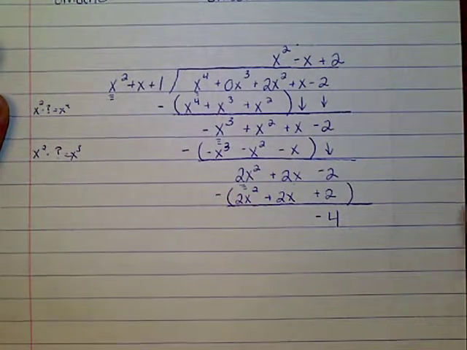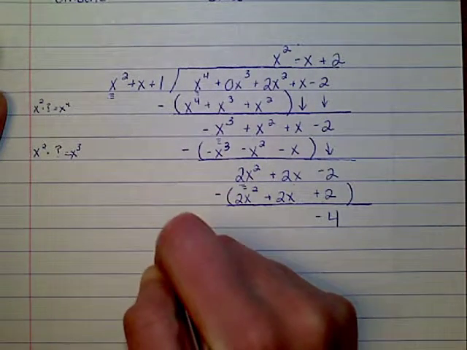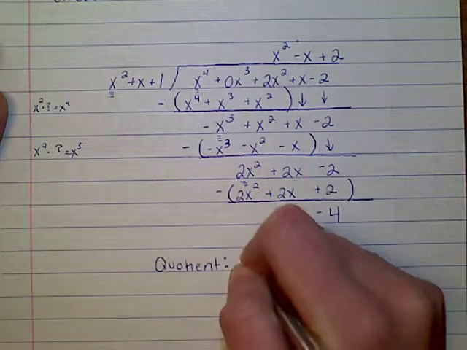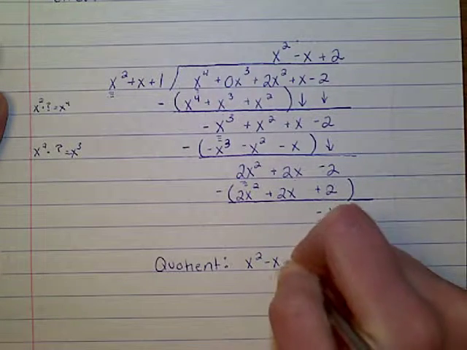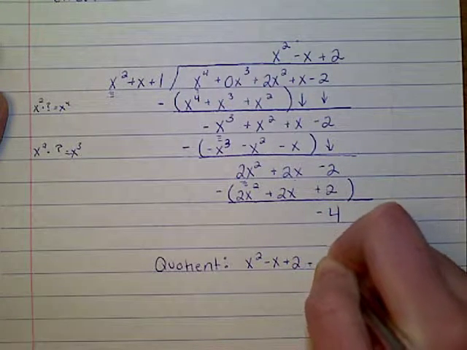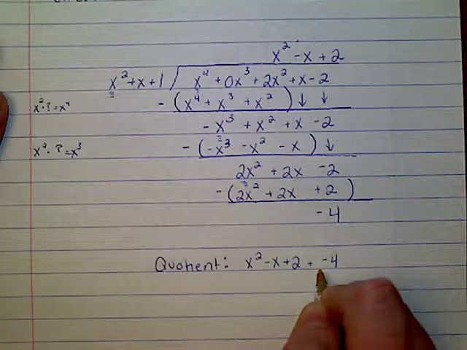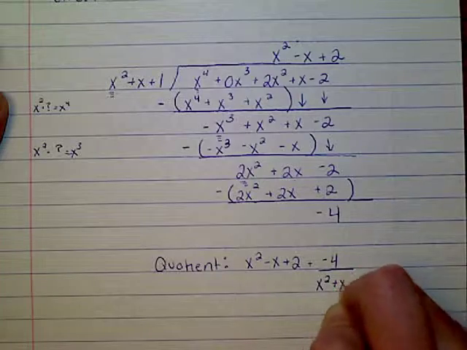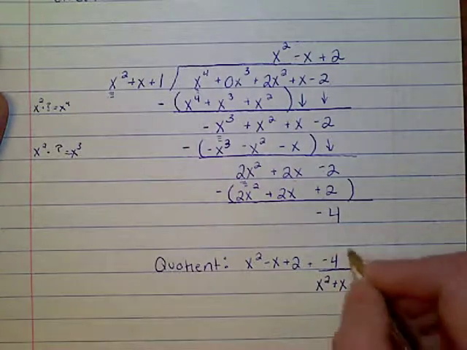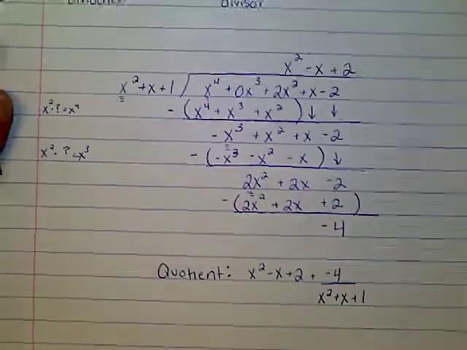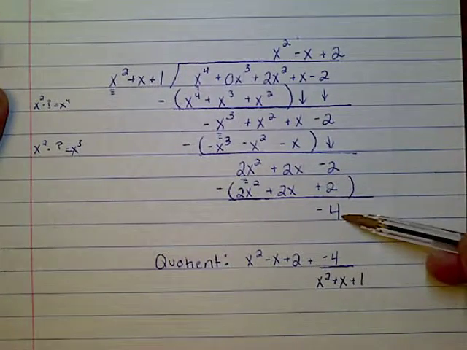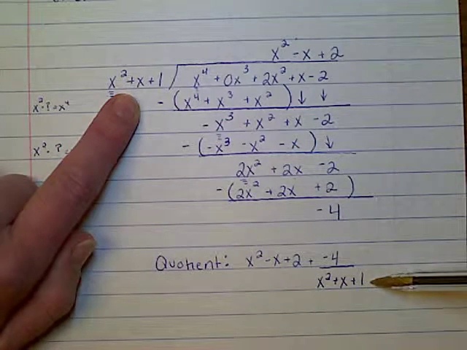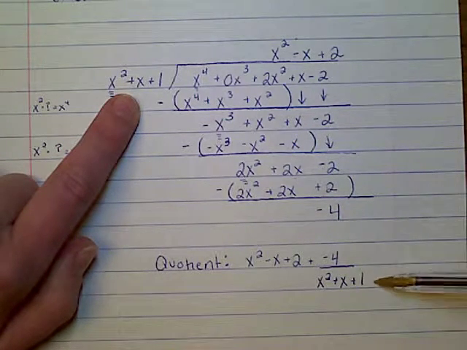Now, I do want us to be able to write our quotient. Remember, the quotient is the answer to the division problem. Our quotient is x squared minus x plus 2, but what you're going to do is take your remainder, negative 4, and put it over your divisor, and we're going to add that to our quotient. Okay, so when we have that at the end, that's representing the divisor. If you think about it, at this moment, you're trying to take negative 4 and divide it by x squared plus x plus 1. It's just that we're not able to, so this is really representing where we had to stop.